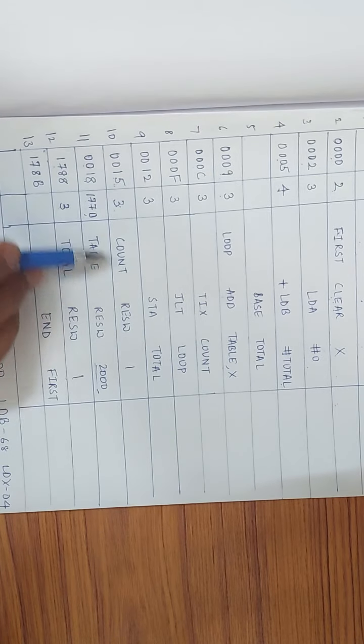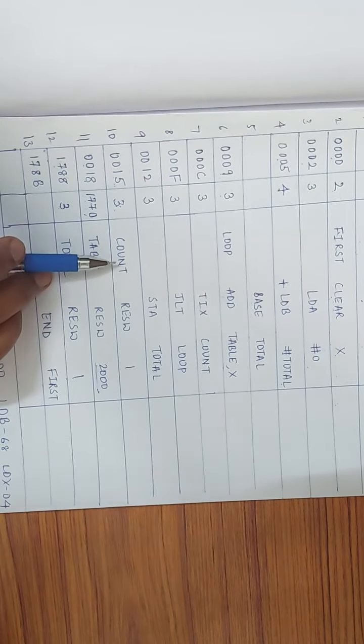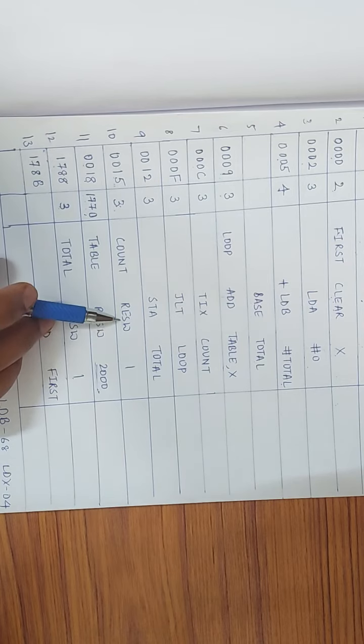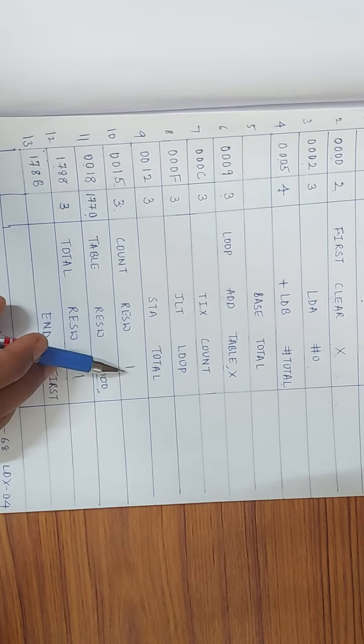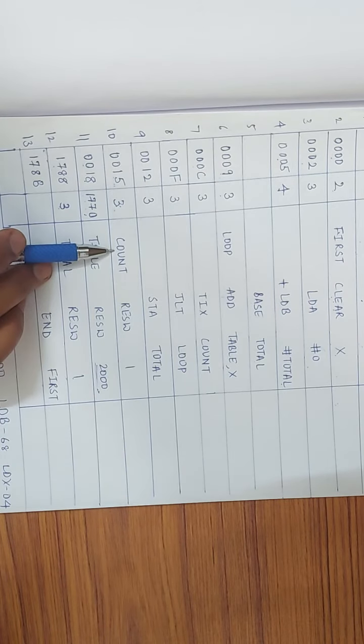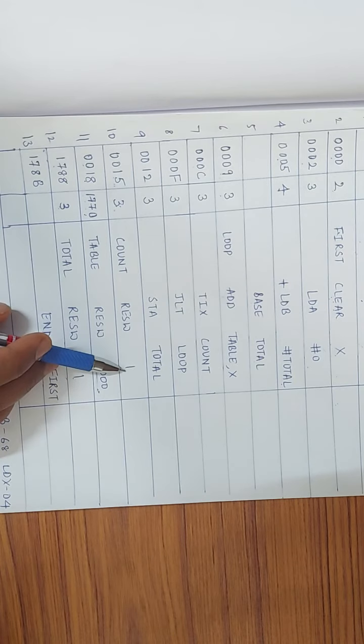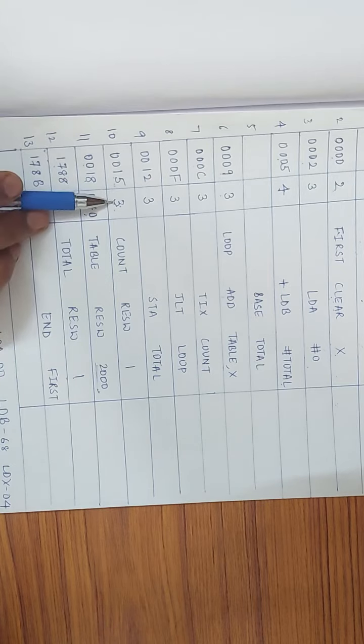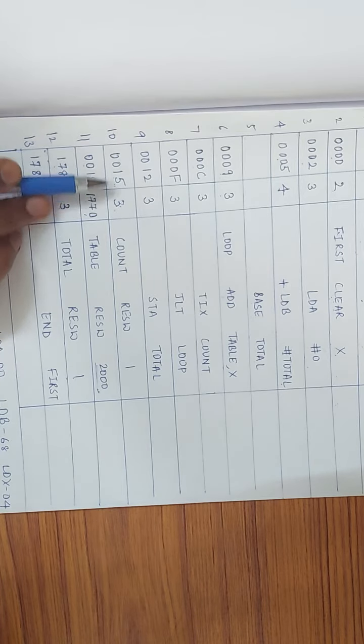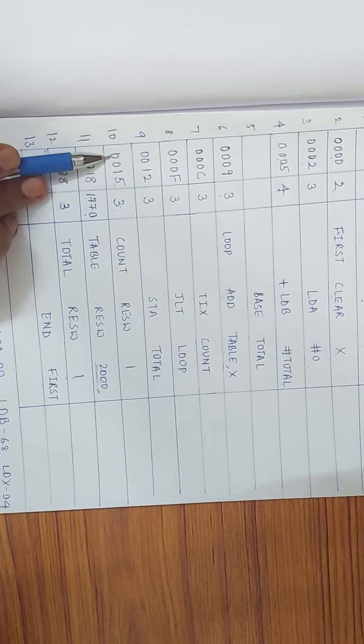And over here this is a statement that says that we are going to reserve one word for this variable. One word is equal to 3 consecutive bytes. Correct? That means 3 bytes. So this also occupies 3 bytes. Adding it to this value forms 0015 plus 3 is 0018.